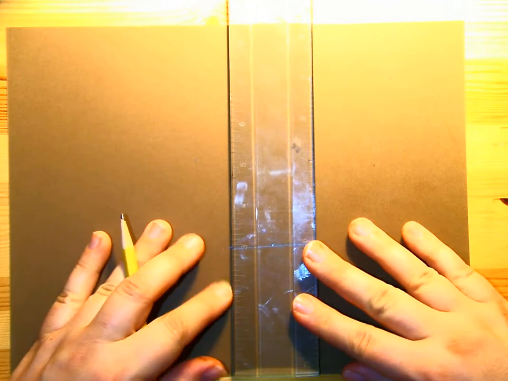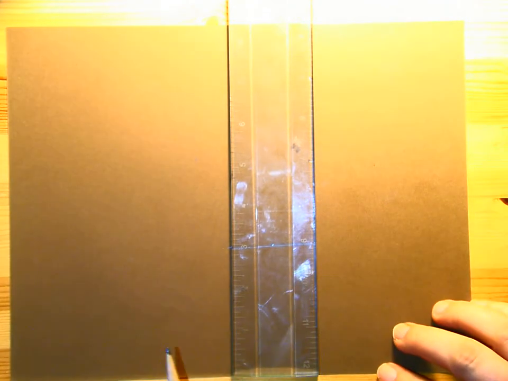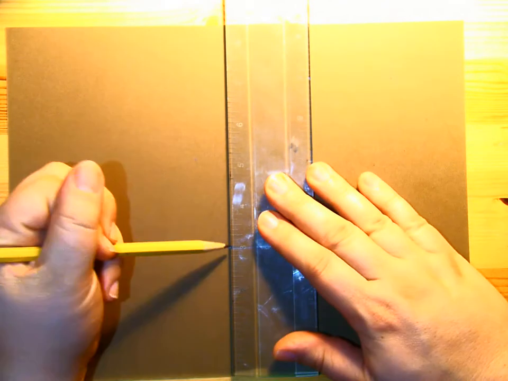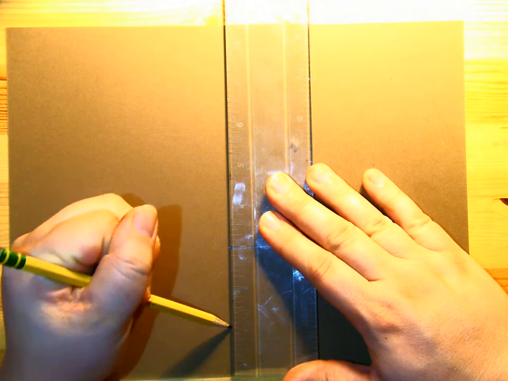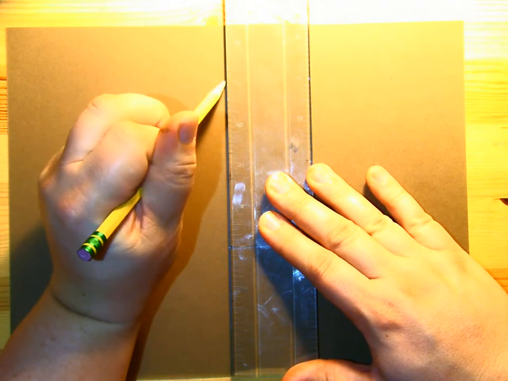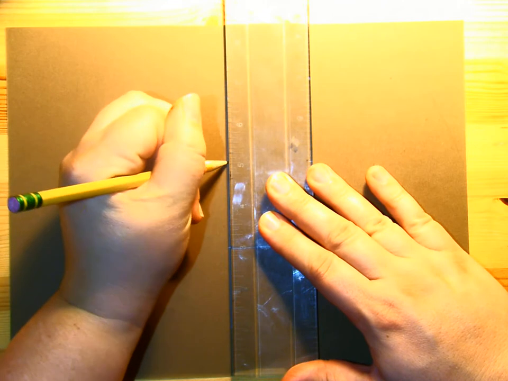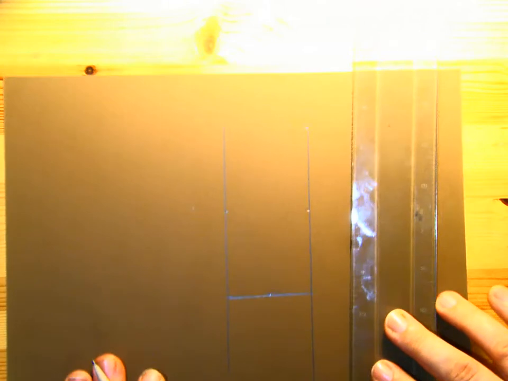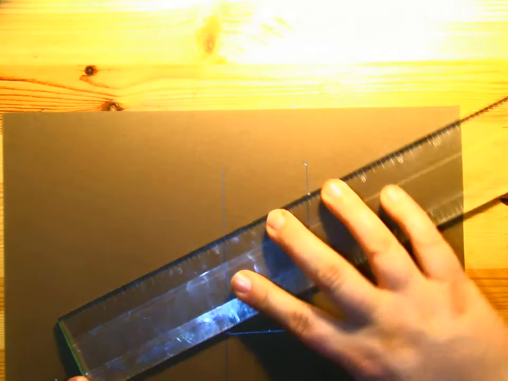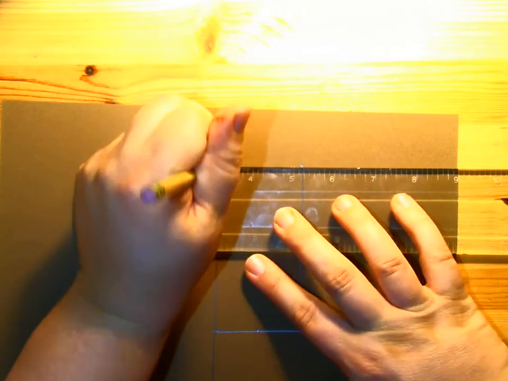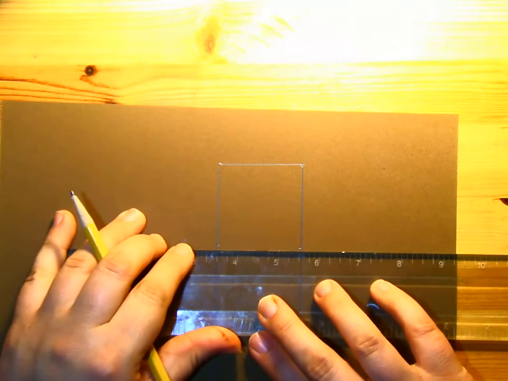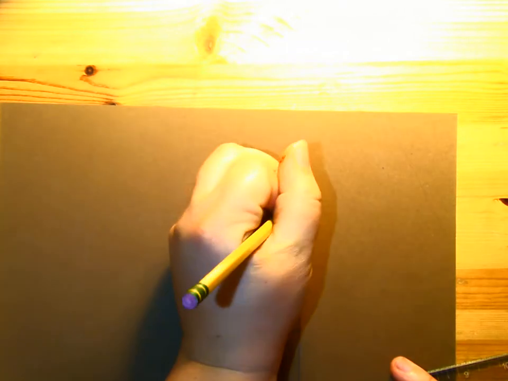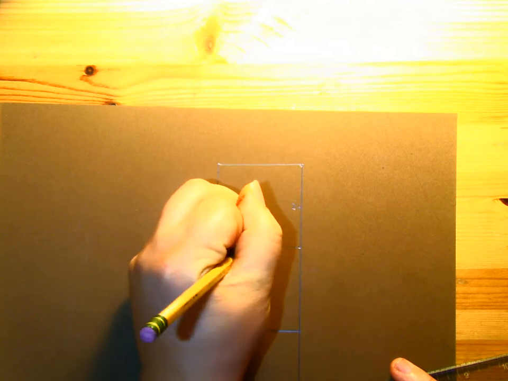I can then just slide over and again line up my bottom to make sure it's flush. And again, I'm going to go from 1 inch up to 7, making marks every 2 inches, and going to connect them. So this is 2 inches by 2 inches.